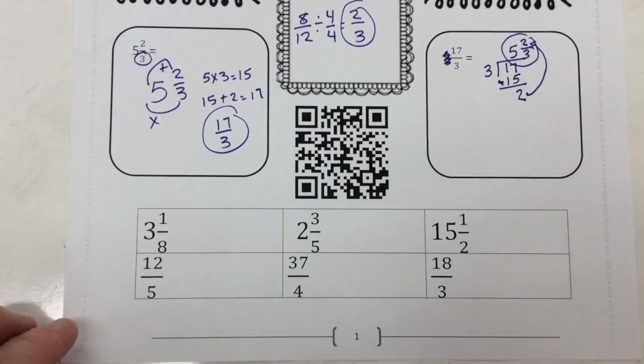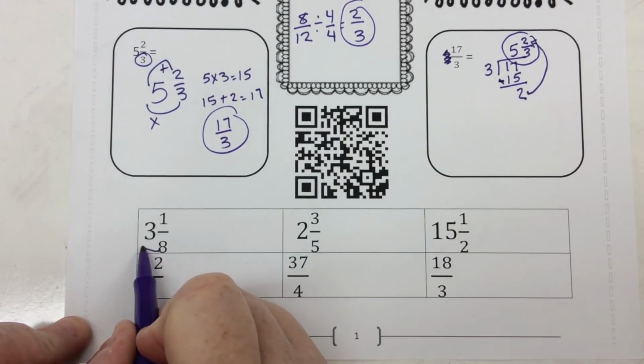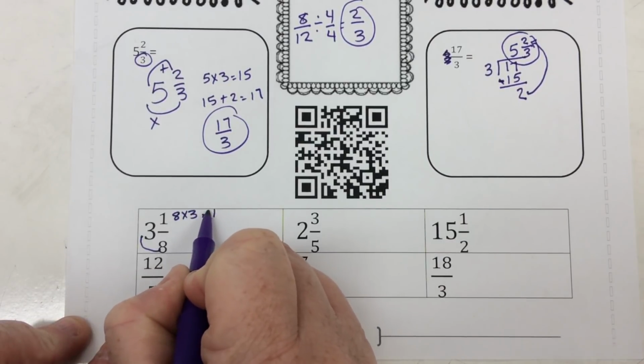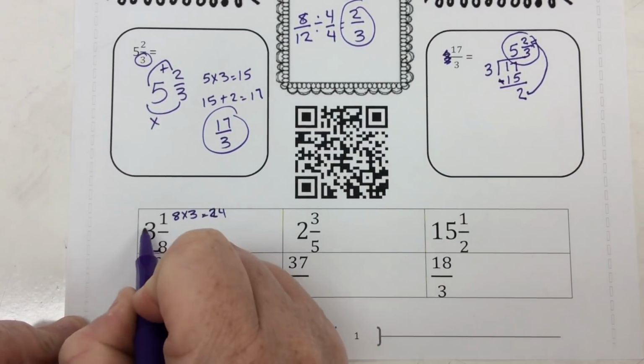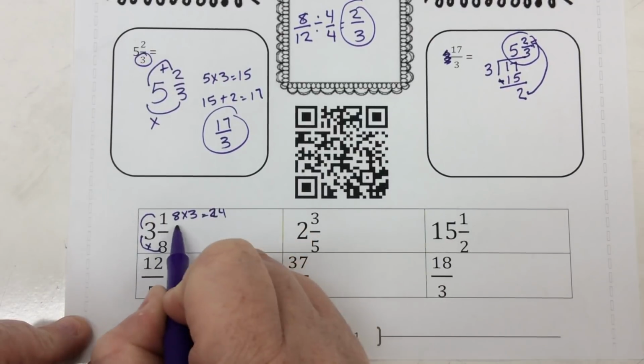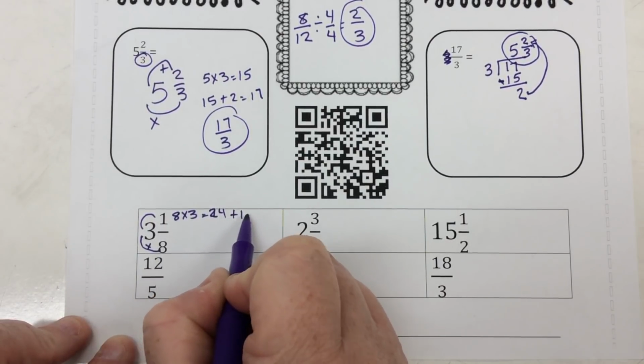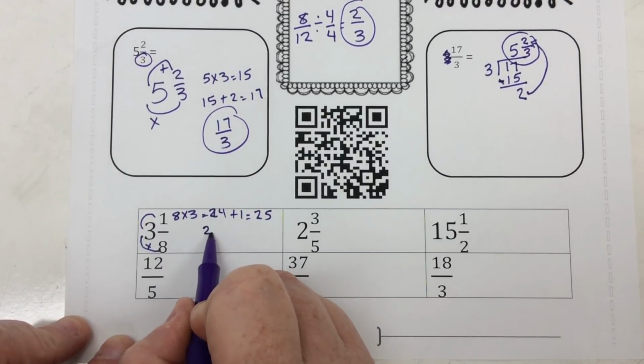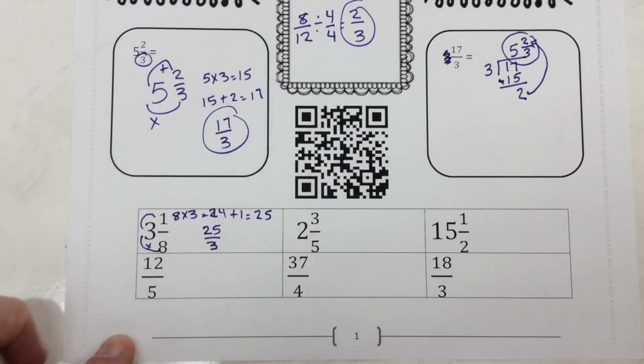So my 3 1/8. So I do 8 times 3 is 24. And then 24 plus 1 is 25, and my denominator stays the same, so it's 25 eighths.